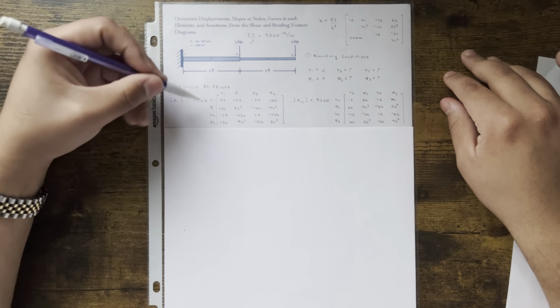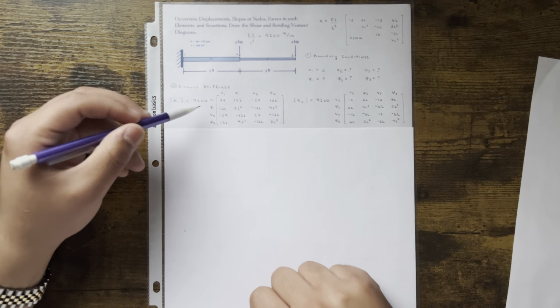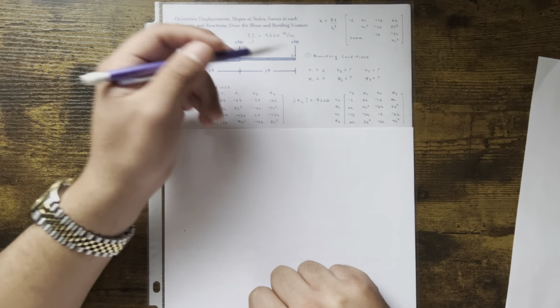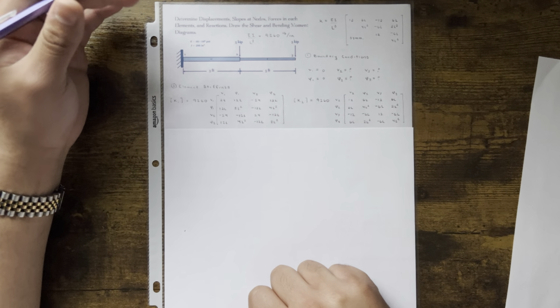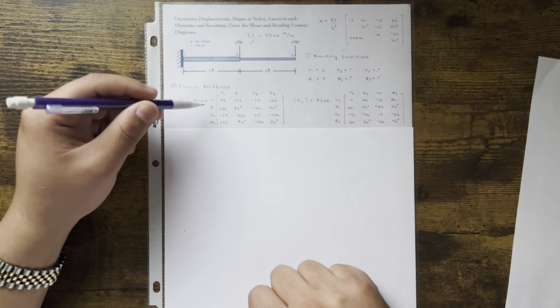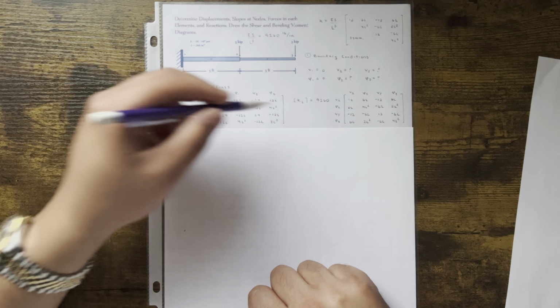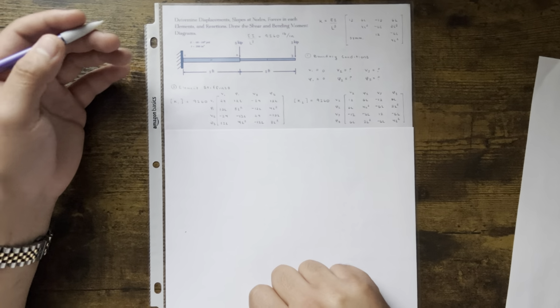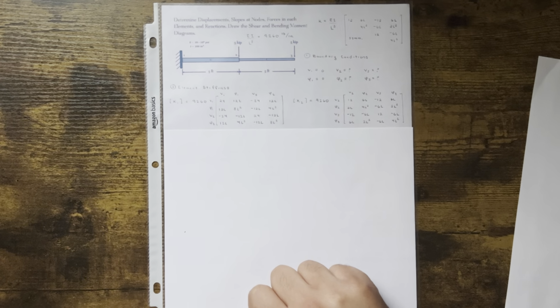Now you do that, the reason you want to do that is because this value here, you want to have it the same as this one. That way when you make your global stiffness equation, your global stiffness matrix, you'll be able to just add all these elements together. And 9260 is your common denominator. Think of it that way, okay?